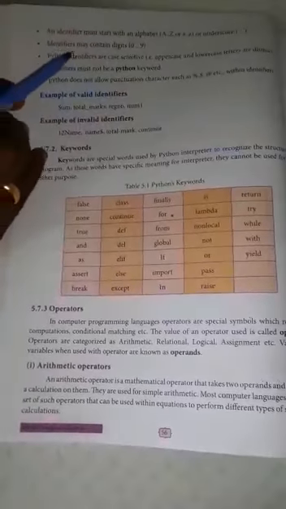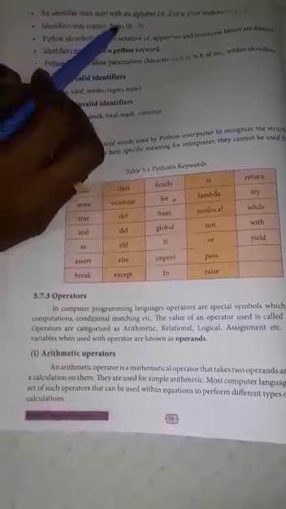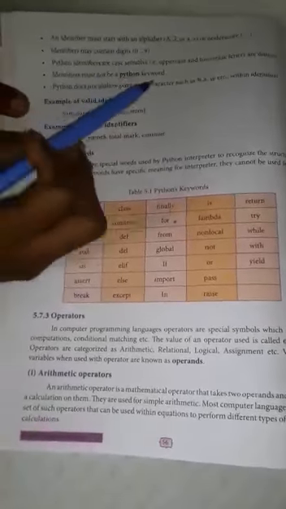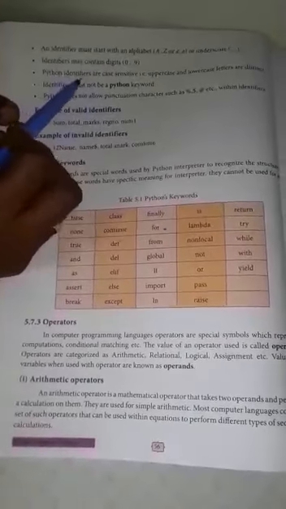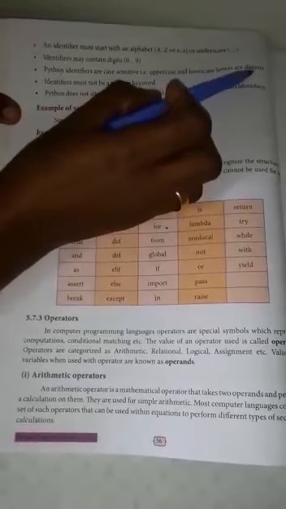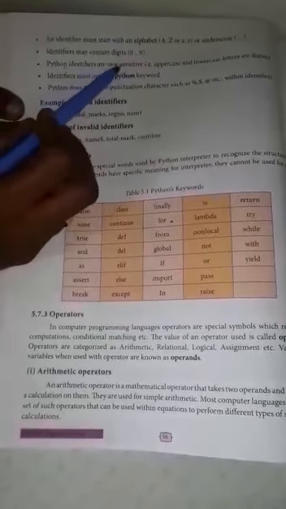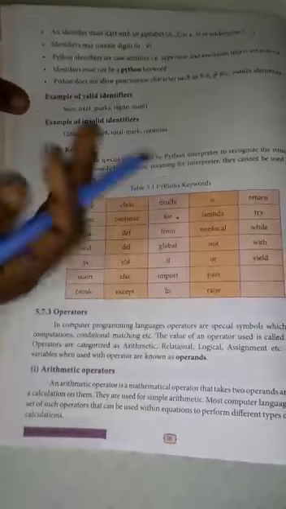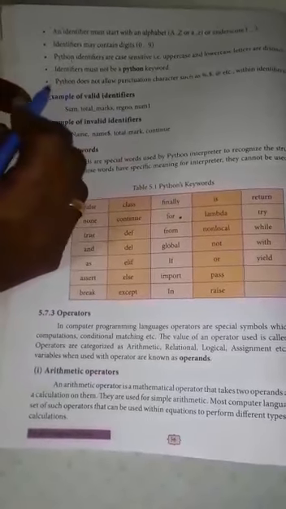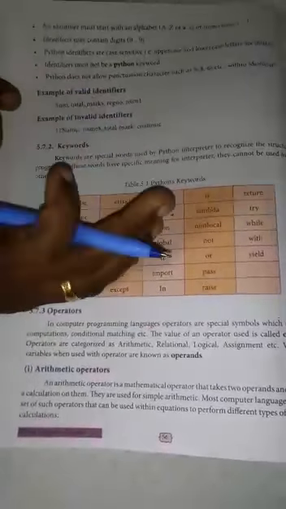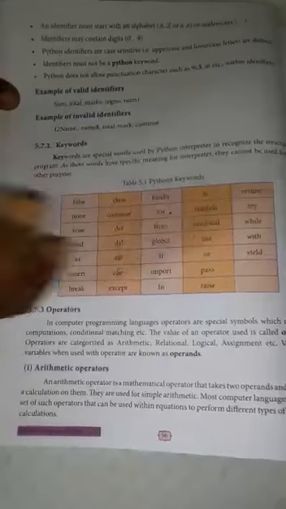Second point, an identifier may contain digits, that is, values 0 to 9. Python identifiers are case sensitive. Uppercase and lowercase letters are distinct. Case sensitive means an uppercase value and a lowercase value are identified differently. For example, capital A means one value and small a means another value. They are not the same. Capital A is not equal to small a.